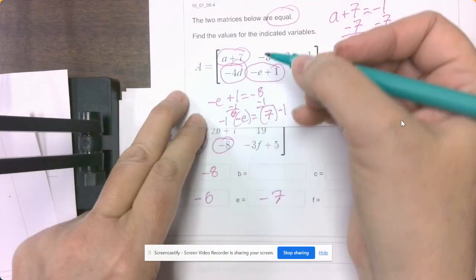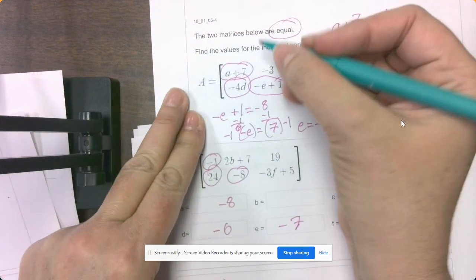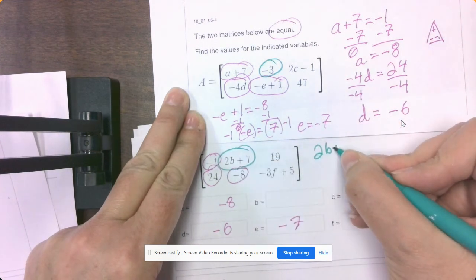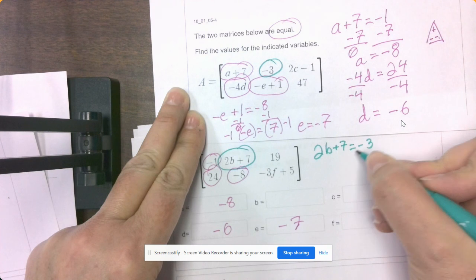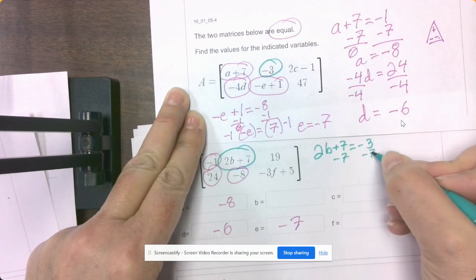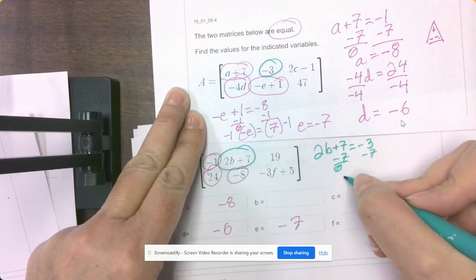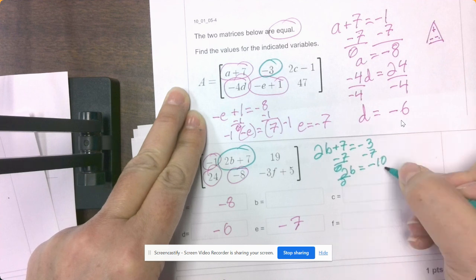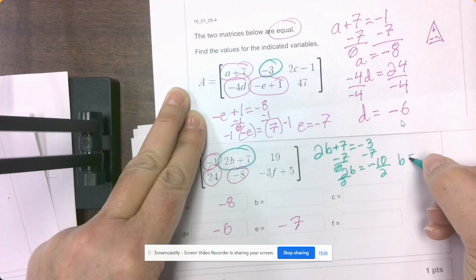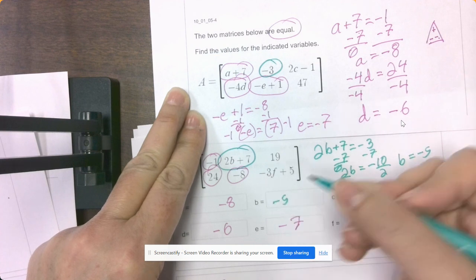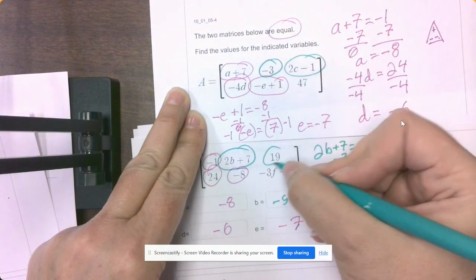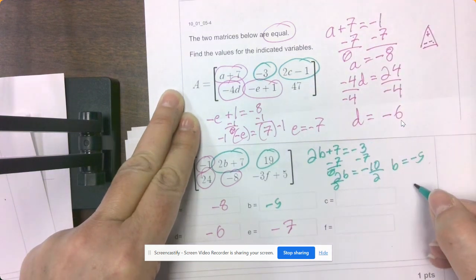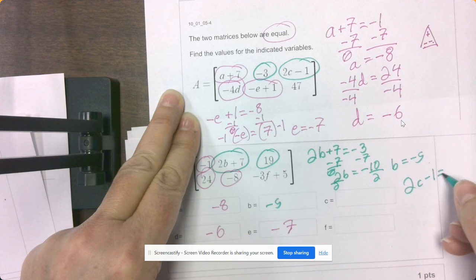Okay, now we have for B, 2B plus 7 is equal to negative 3. Subtract 7 from both sides. 2B is equal to negative 10. Divide by 2, and B is equal to negative 5. For C, we have 2C minus 1 is equal to 19.